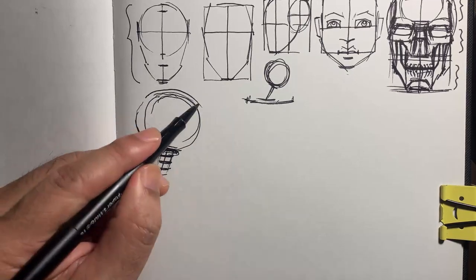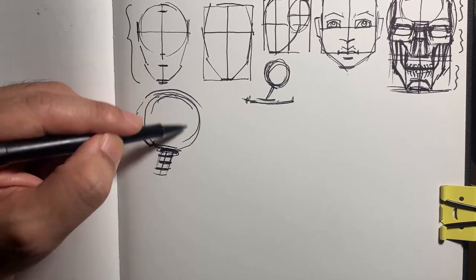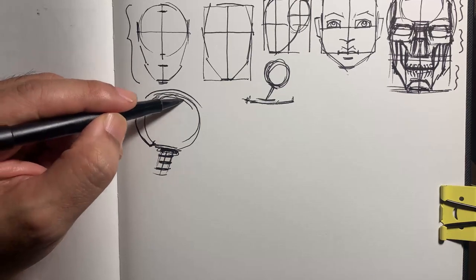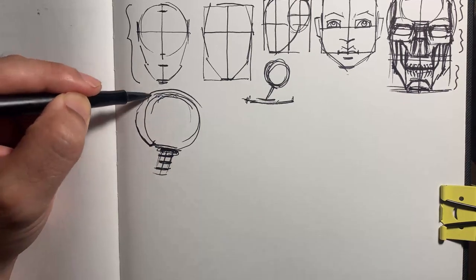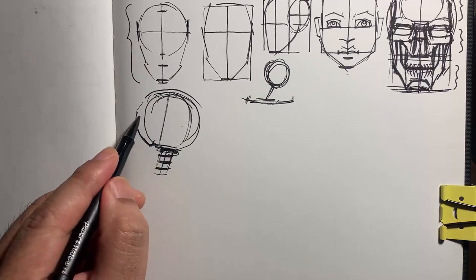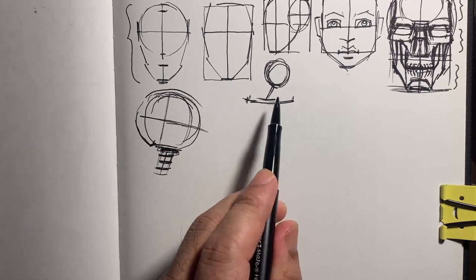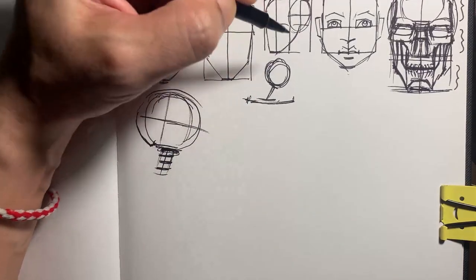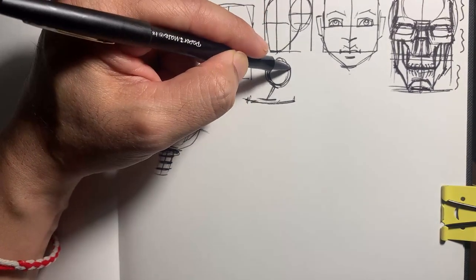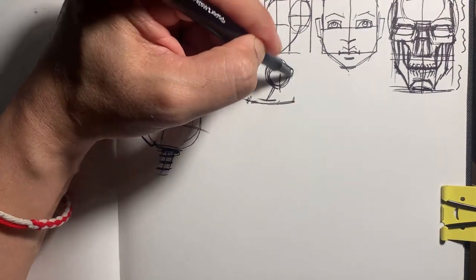Kind of like that. And then the skull has a side plane. That determines the, so from this thumbnail, usually what you would do is you would add the face here.